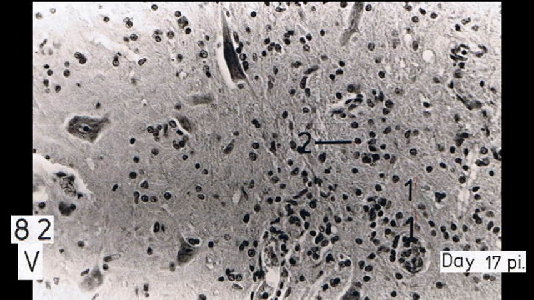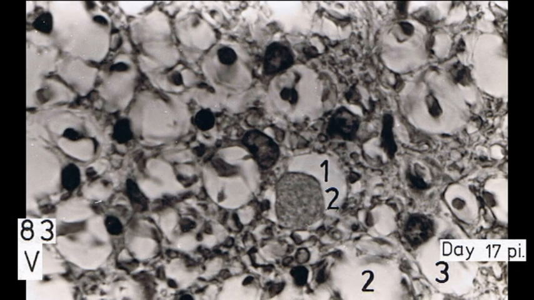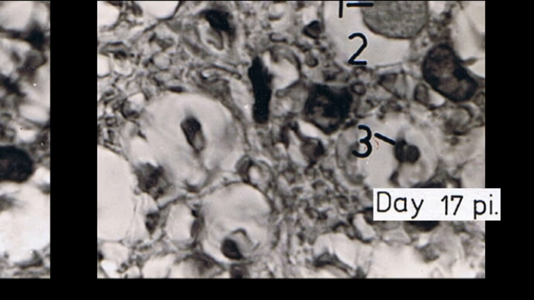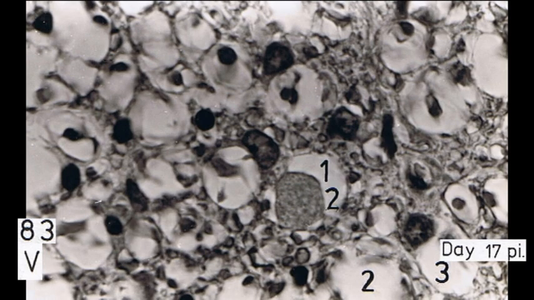82B is the spinal cord showing vasculitis here at 1 and increased glial cells, diffuse glial cells over the neuropil. 83B is a higher magnification taken at the medial part of the dorsal funiculus. There's a swollen eosinophilic axon here at 1 within a dilated axon cylinder here at 2. Some contain axonophages. Some of these might also be myelinophages. It's not really possible to distinguish them with absolute certainty.